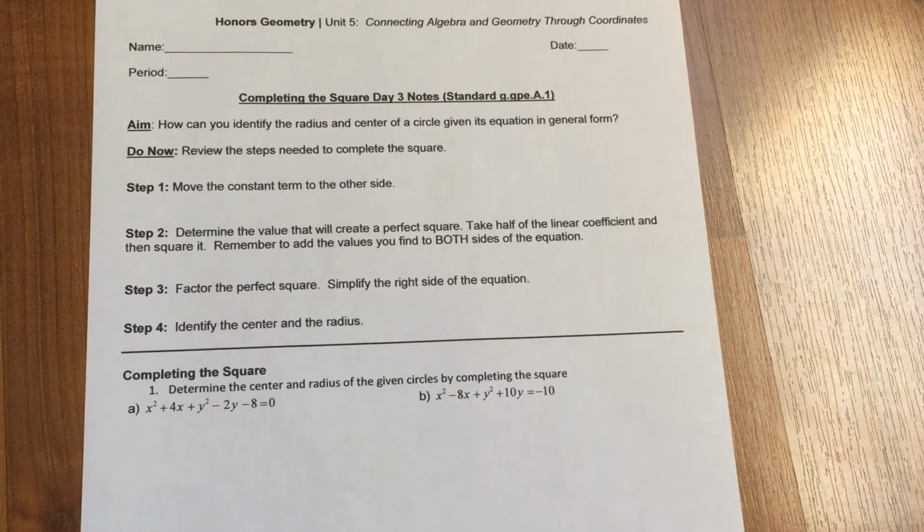Now we're going to try to bring everything together, and next week we'll be wrapping up this equation of a circle section. We're going to bring it all together and show how completing the square can lead us to graphing those circles and to the equation of a circle. So let's get right into it.